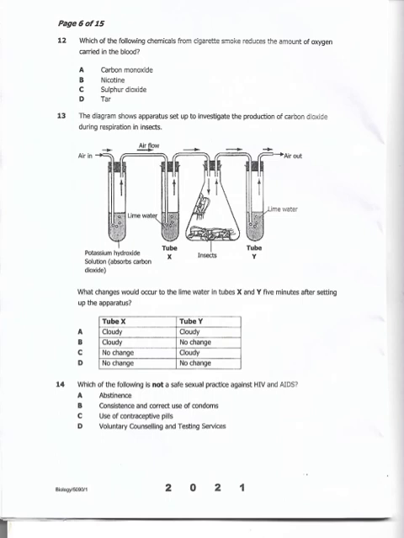Question number 12. Which of the following chemicals from cigarette smoke reduces the amount of oxygen carried in blood? So here we have carbon monoxide, nicotine, sulfur dioxide, tar. The answer here is carbon monoxide.